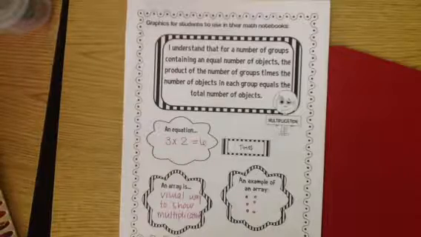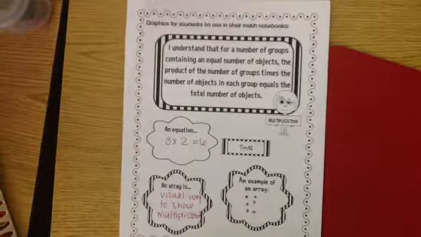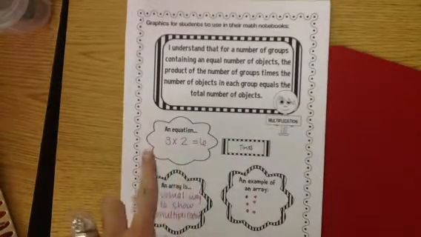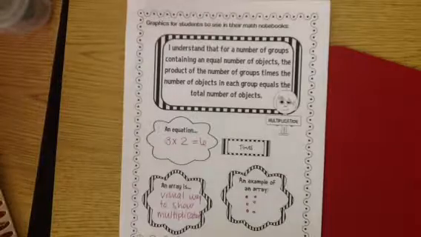And then not only for them to be noticing arrays, but then take it one step further and maybe ask your child, what array do you see? Is it a 3 by 2? Is it a 2 by 3? Is it a 6 by 3, etc.?